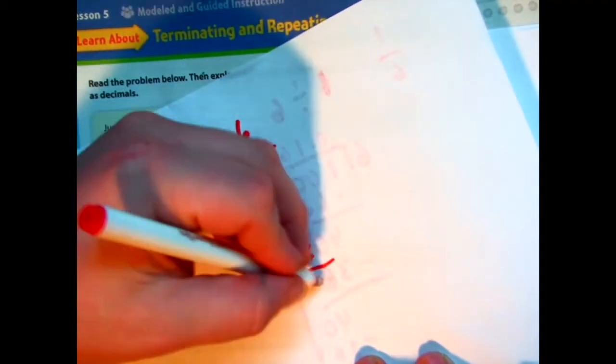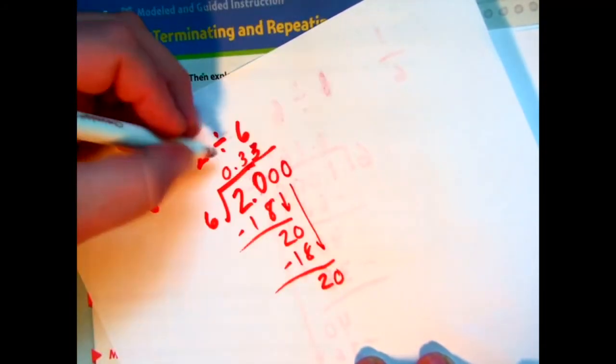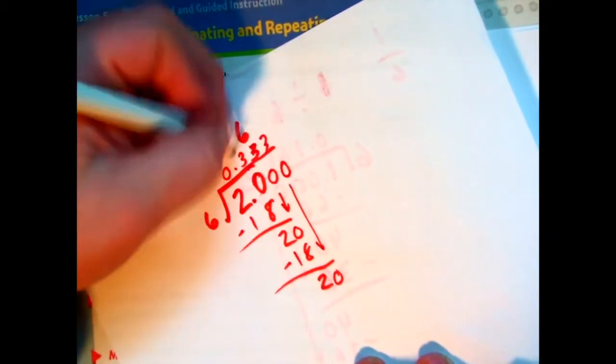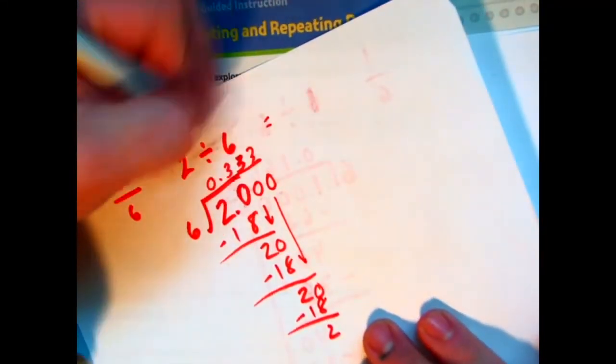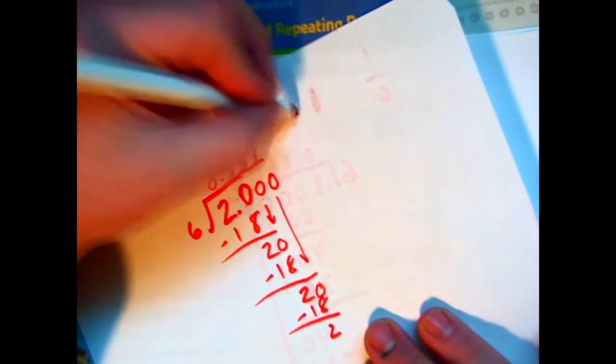20 minus 18 is 2. I have to put a placeholder in the hundredths place. How many times can 6 go into 20? 3 times, because 6 times 3 is 18. 20 minus 18 is 2. Add a 0 in the hundredths place. Bring it down. How many times can 6 go into 20? 3 times, so 6 times 3 is 18. That gives me 2. So what you're seeing here is that 2 divided by 6 is equal to 0.3 repeating.